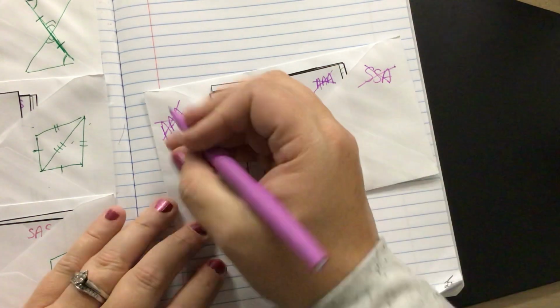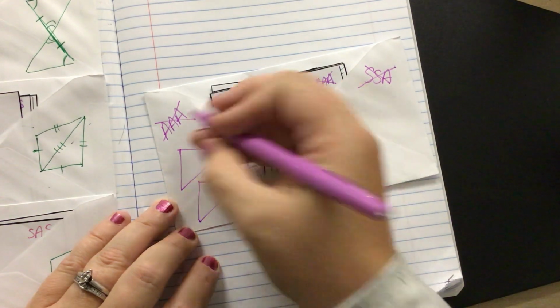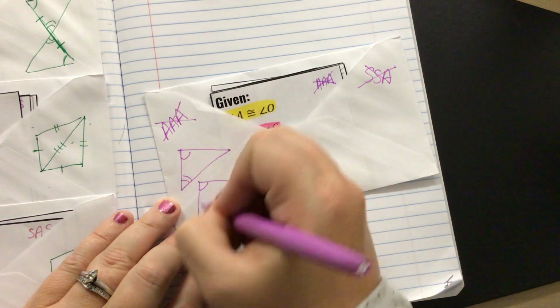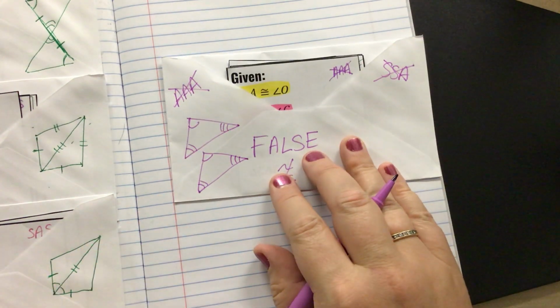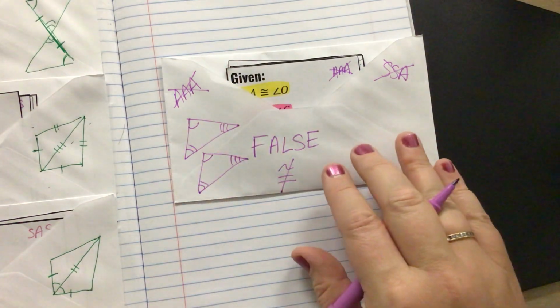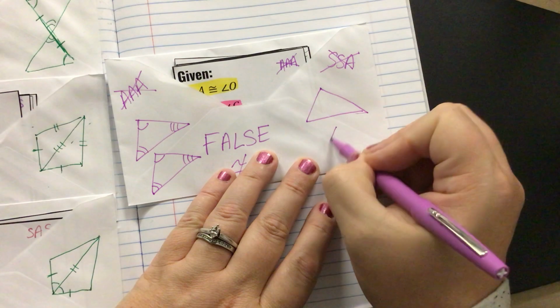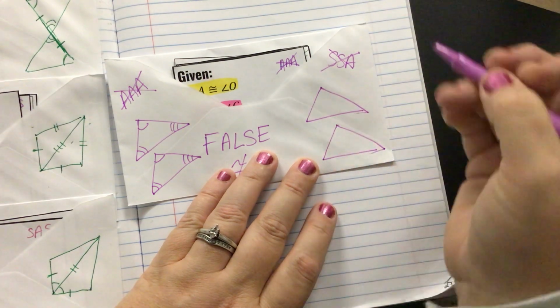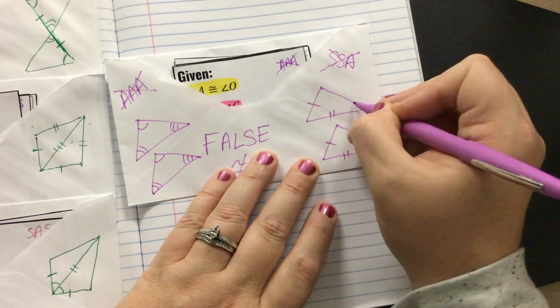And then I'm going to draw a picture of each so you know what we're referencing. So angle, angle, angle would look something like this. You'd have all 3 angles congruent, nothing about the sides. And then side, side, angle, or angle, side, side would look something like this.